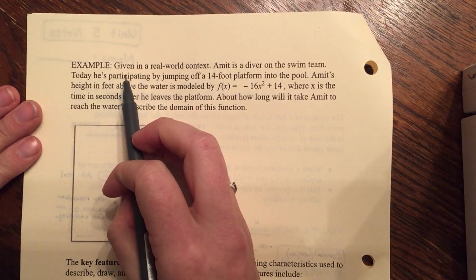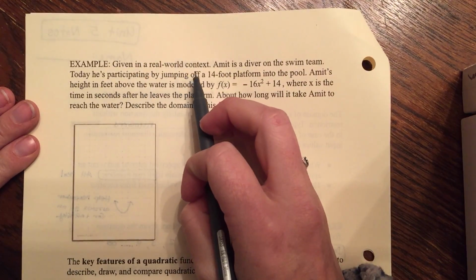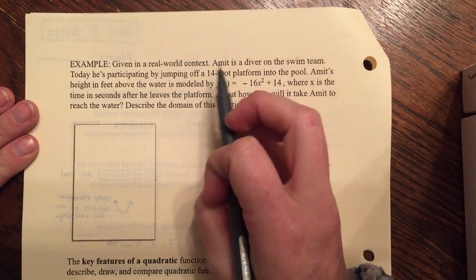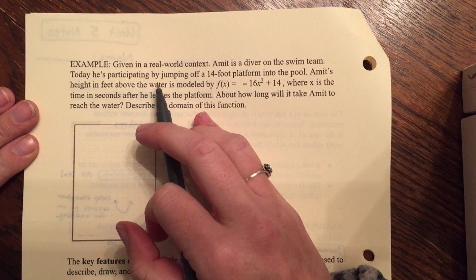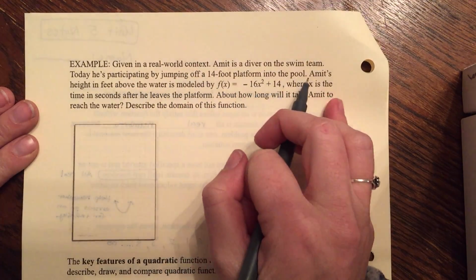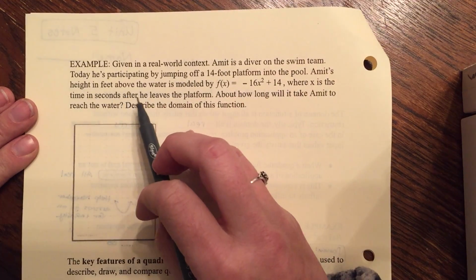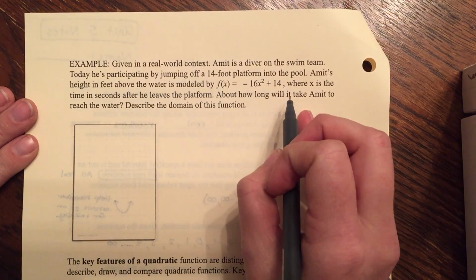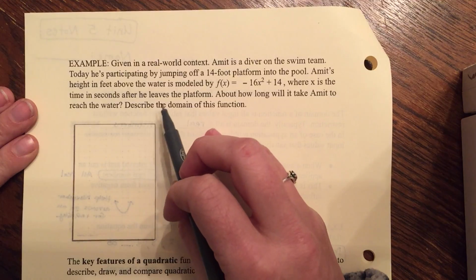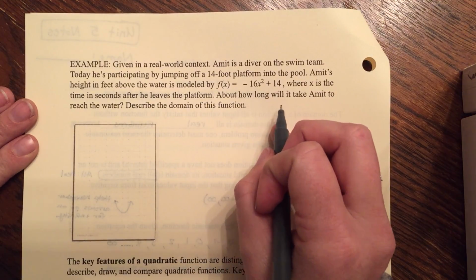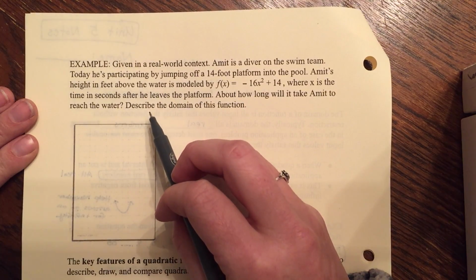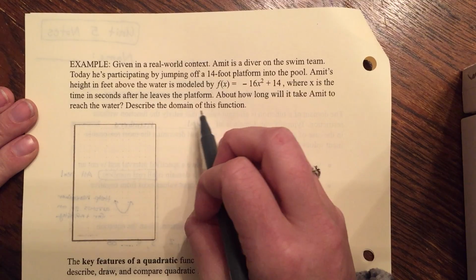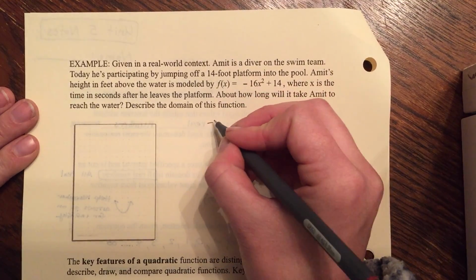In this example, we are given a real-world context. Amit is a diver on the swim team. Today he's participating by jumping off a 14-foot platform into the pool. Amit's height in feet above the water is modeled by this function, where x is the time in seconds after he leaves the platform. About how long will it take Amit to reach the water? Describe the domain of this function.